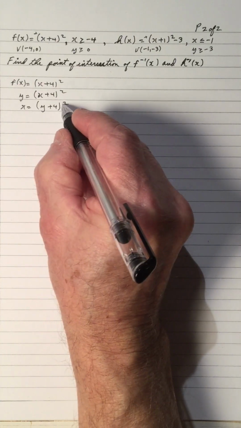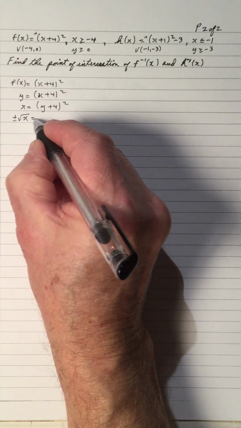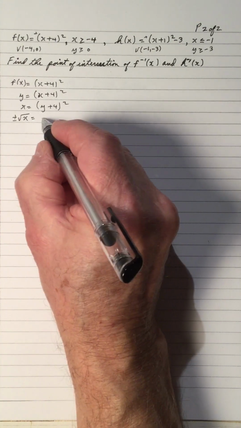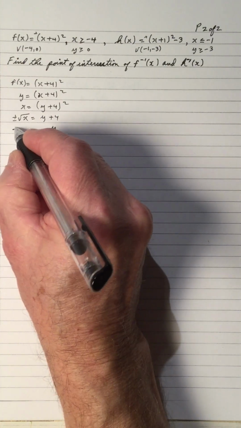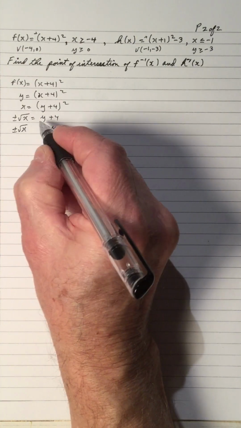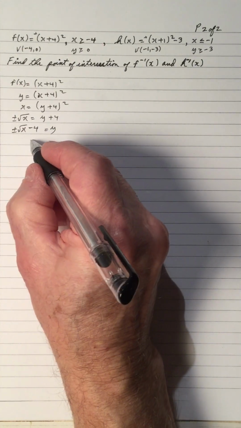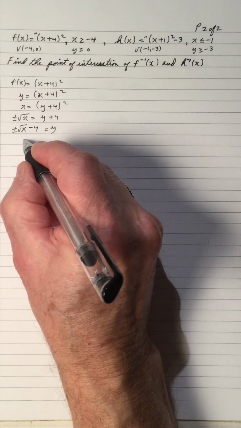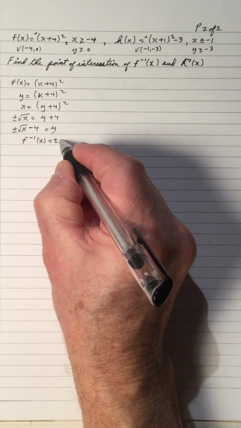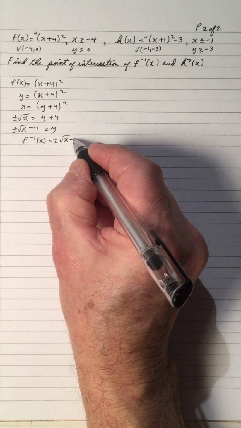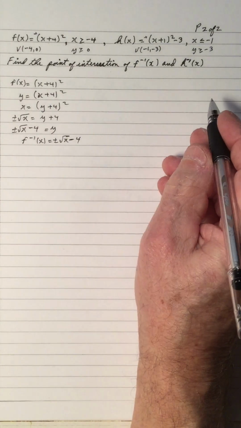Switch the y to an x and the x to a y, and we solve. So the square root of x is plus or minus the square root of x. The square root of (y plus 4) squared is y plus 4. So y is equal to plus or minus root x minus 4. So that's the inverse. So that's f to the -1 of x is plus or minus root x, and it's not underneath the root, just a -4.